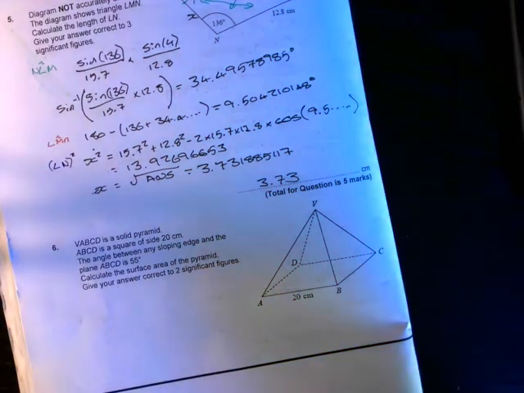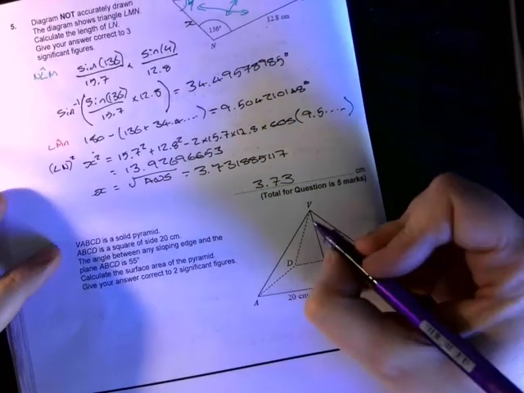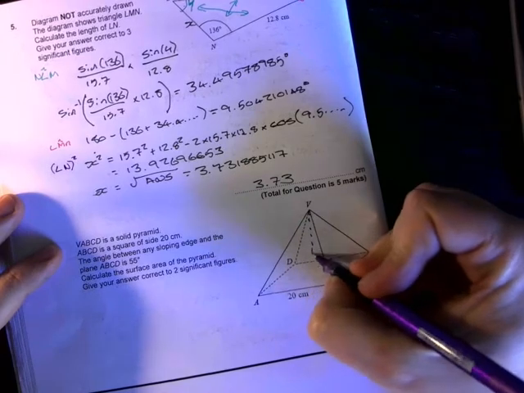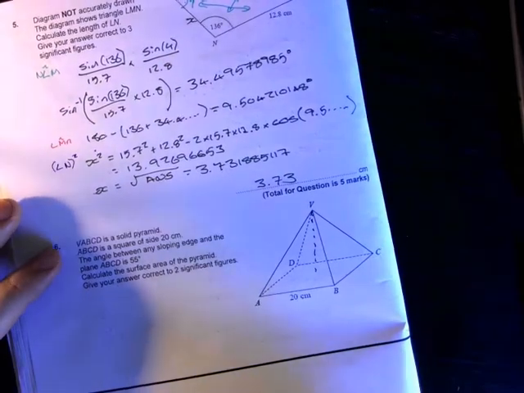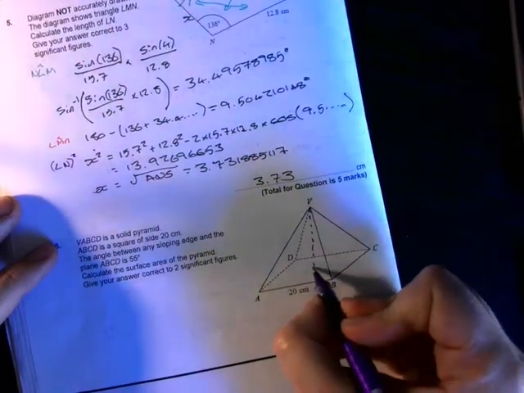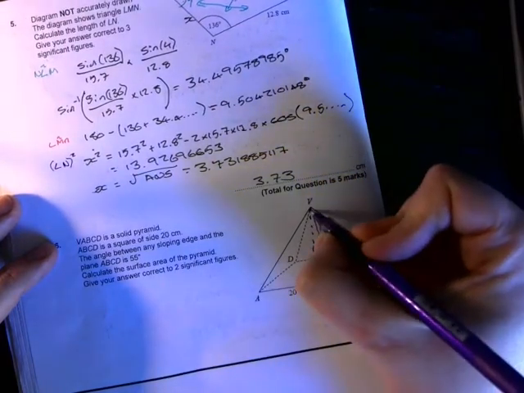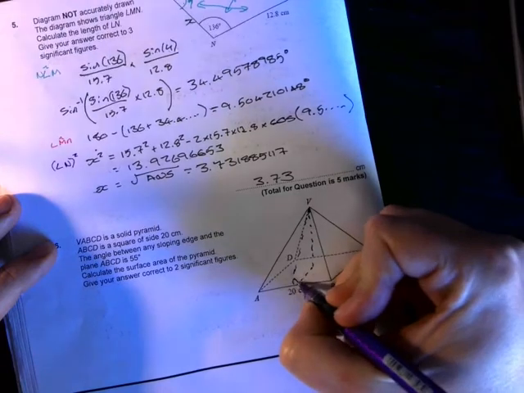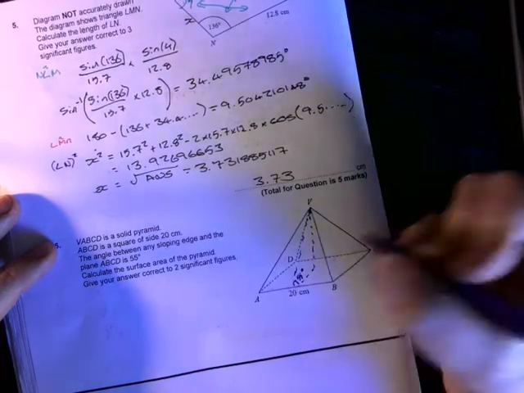Now, because this is a 3D problem, we're going to want to make some right angled triangles here, I think, because if we had a triangle like this, we know that this angle here is 55 degrees.